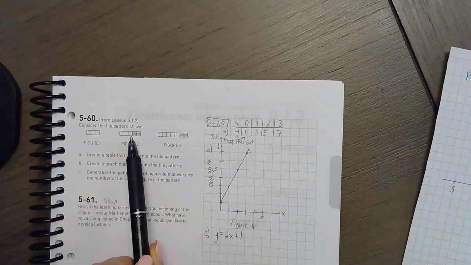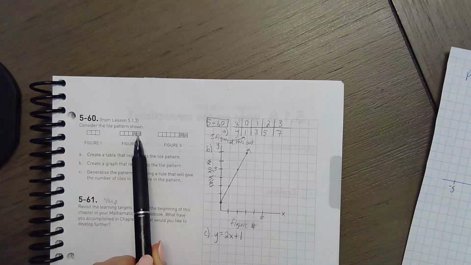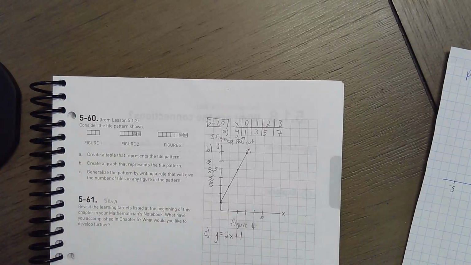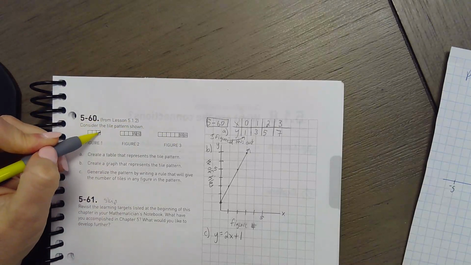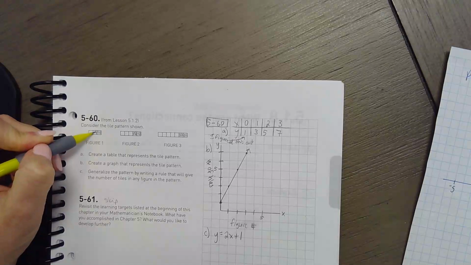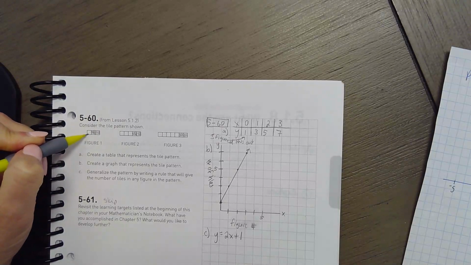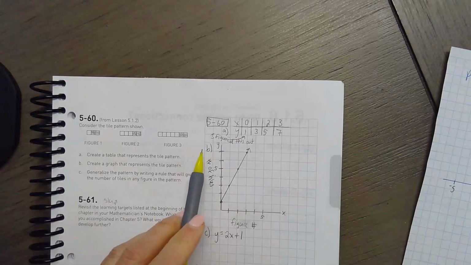How I did it was I looked at what was new. So here there's 2 more than there was on figure 1. I checked that the next figure, figure 3, had 2 more, and it does. So you can go backwards and shade in those same 2, and that helps you see that figure 0 has to only have 1 tile in it because you take 2 off.